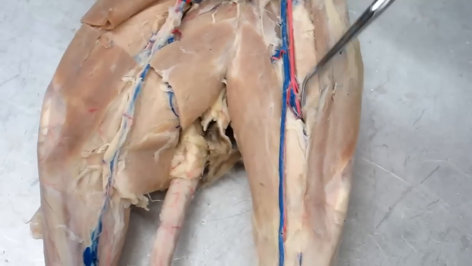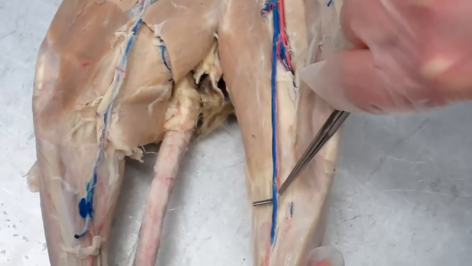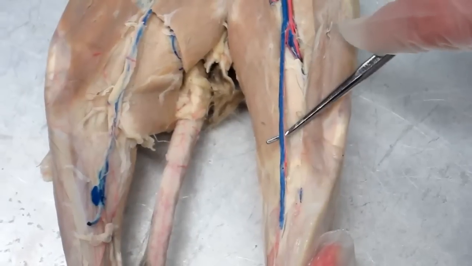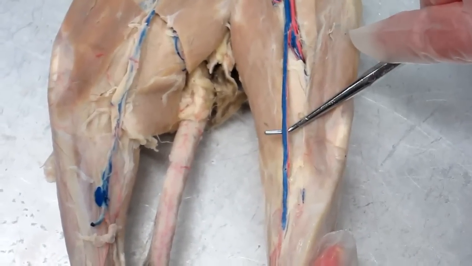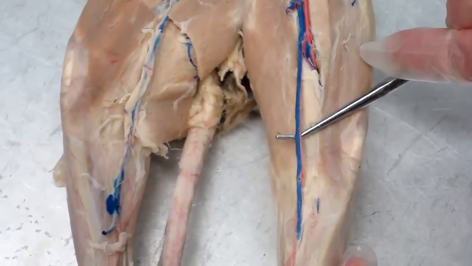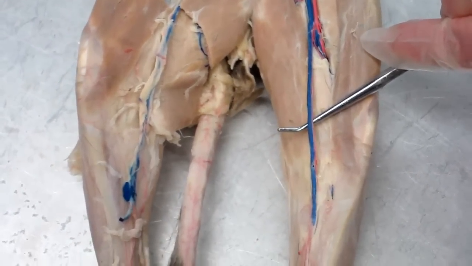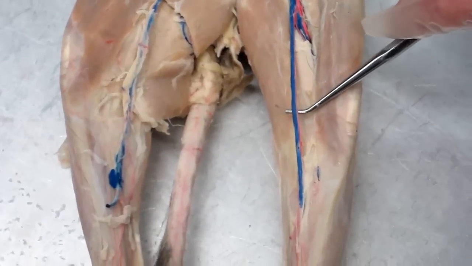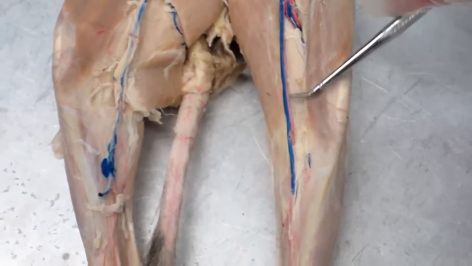The other branches that are heading down the medial surface of the leg are the saphenous artery and the great saphenous vein.